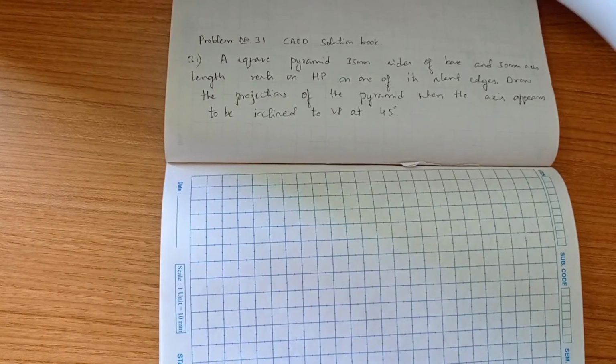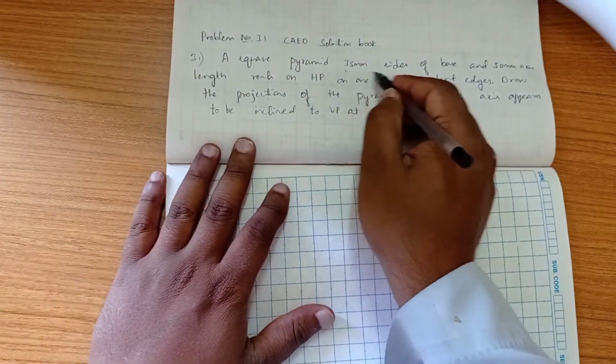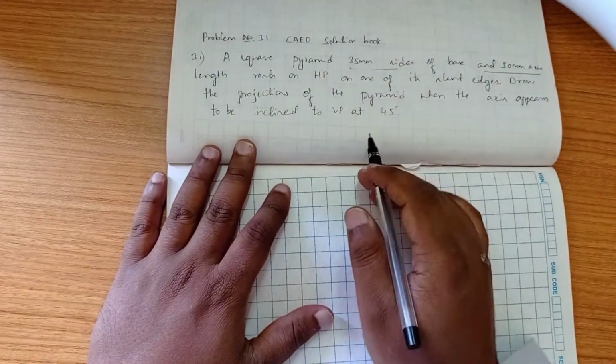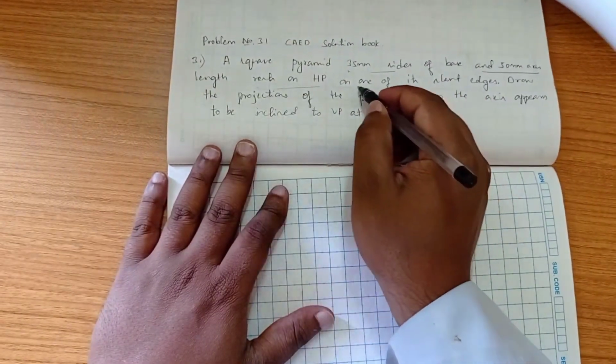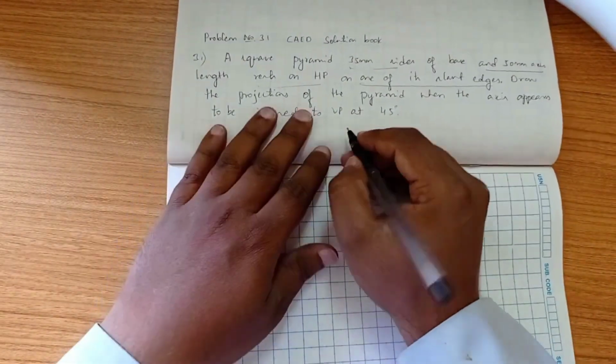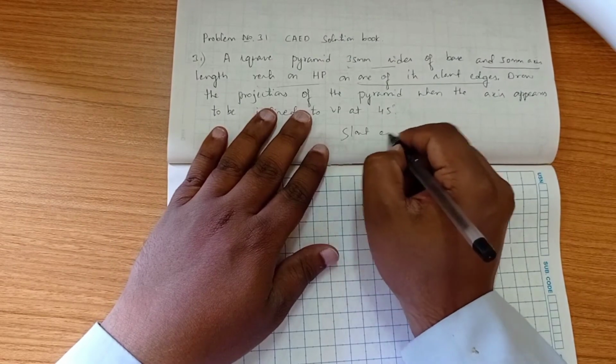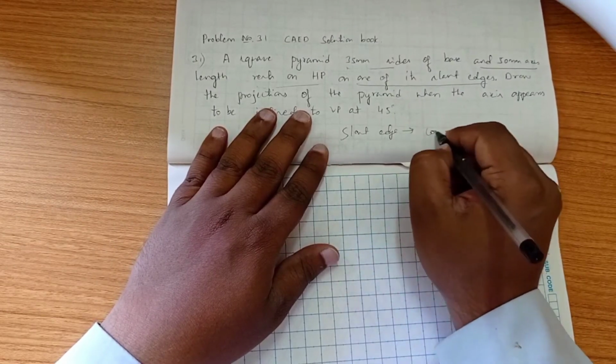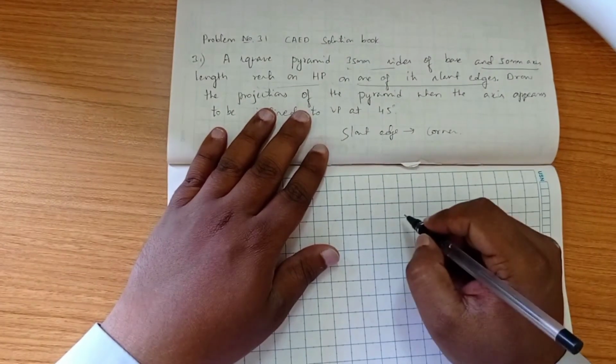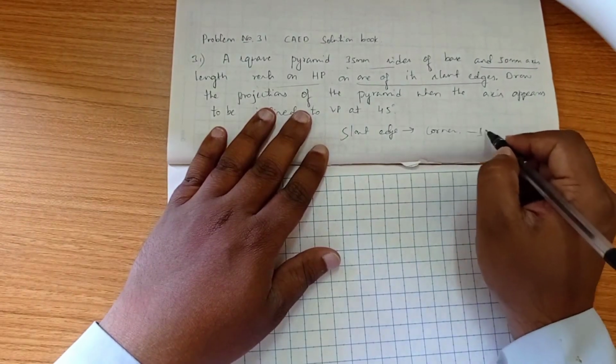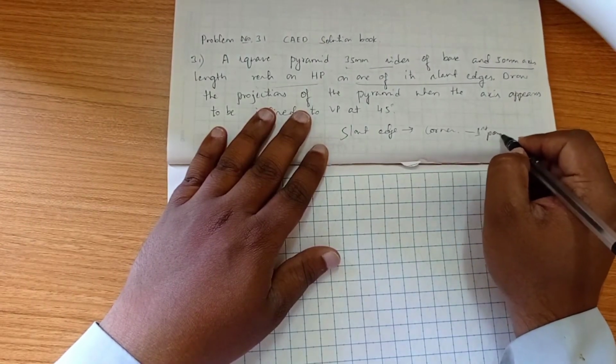So now we are going to discuss problem number 31 in the CAD solution book, the question bank solution book. In this problem we are starting with the slant edge. You can see we have to construct a square pyramid of dimension 35 and axis length 50, resting on HP on one of its slant edges. As I mentioned, if they give slant edge, our first position starts from the corner.